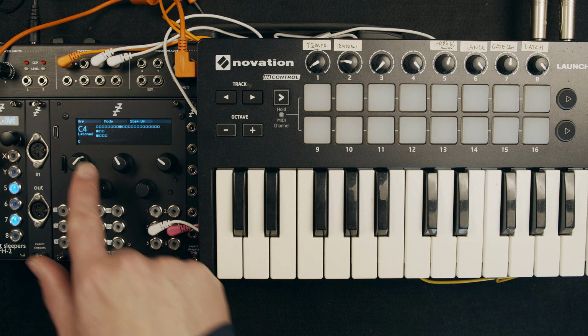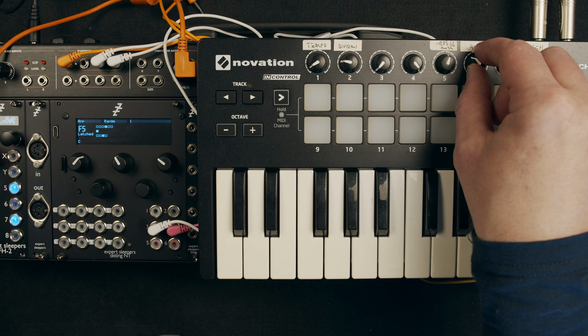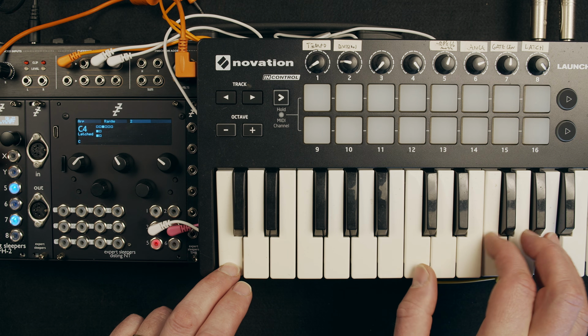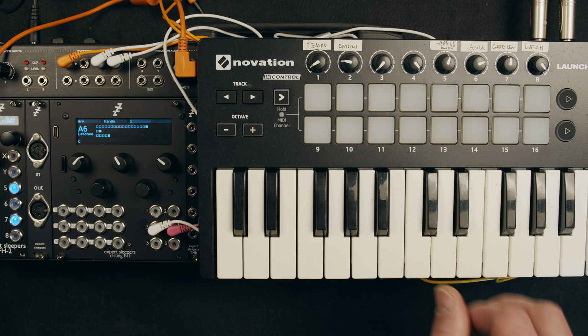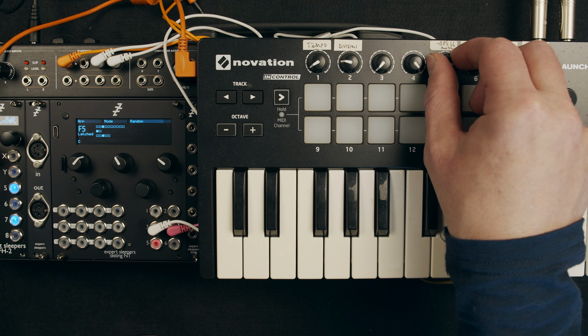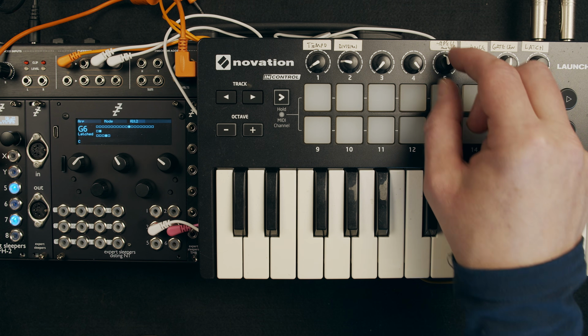So you can see some of these patterns can get quite long. Let's go back to as played.